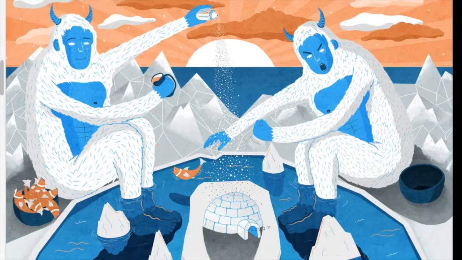You have two what we might think of as yetis or snow people. I'm not sure, but they're pulling fish out, and you can see that they're sprinkling salt now on an igloo. And we all know what salt does to snow and ice. So perhaps they're changing their diet from fish to people. I don't know exactly what's going to happen here, but there's a narrative.